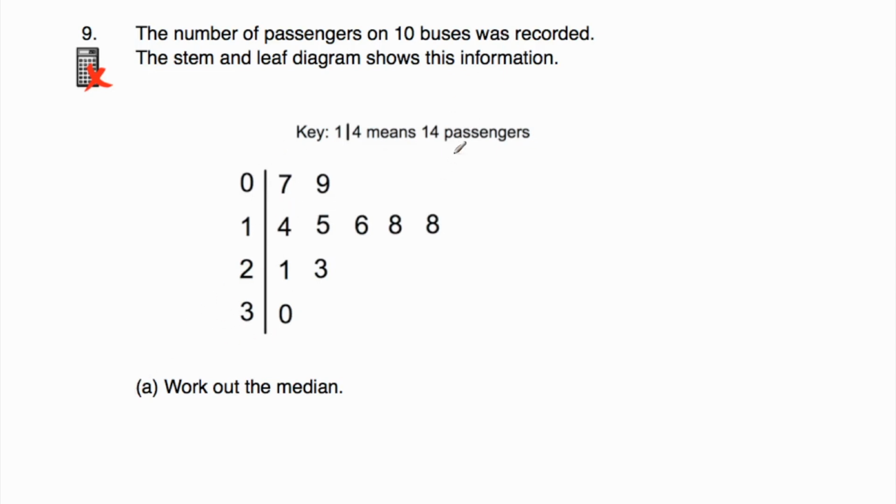And part A asks us to work out the median. So again, whenever I'm asked to find the median, the middle number, I cross them off, use a pencil because then you can rub it out if need be. So let's cross off the smallest number, 7, and the largest, 30, the next smallest, 9, and the next largest, 23, the next smallest, 14, and the next largest, 21, the next smallest, 15, the next largest, 18.